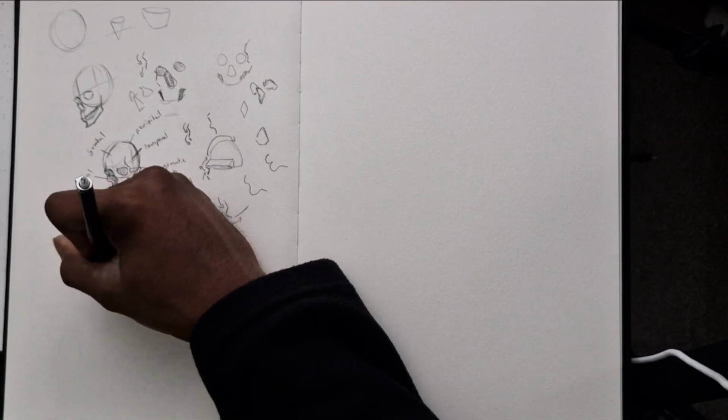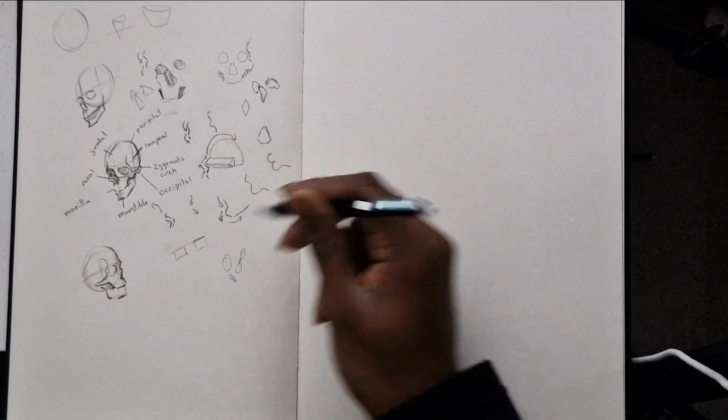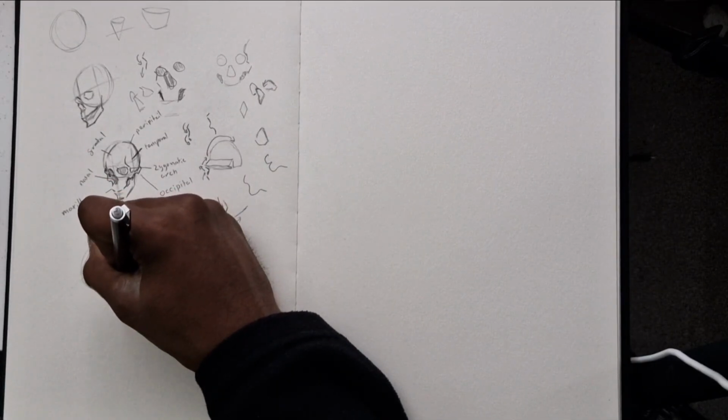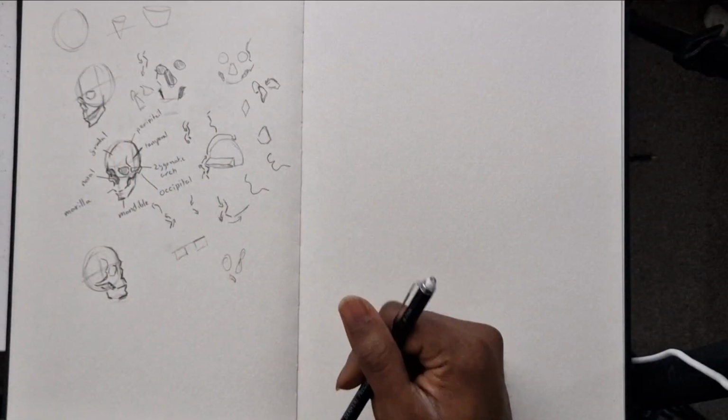So we're going to have a similar sort of thing here where we draw that cavity in. We're just going to go down into our mandible. Now remember, from a side view, in, back out, like that. So that's all I'm doing there.